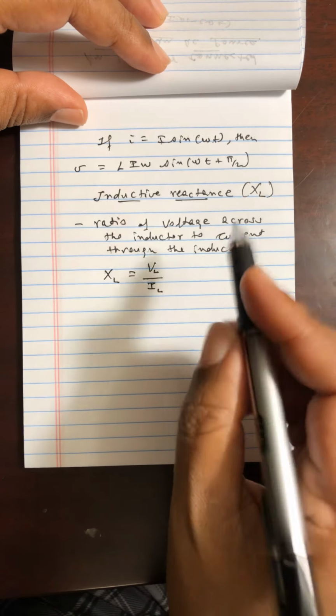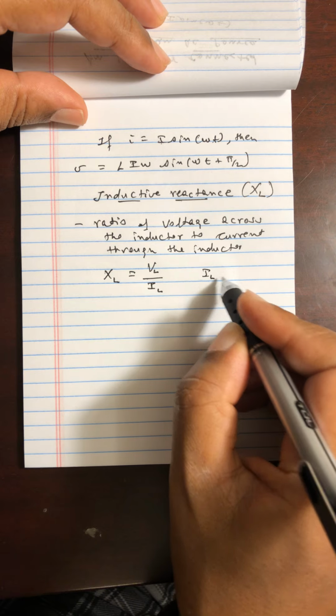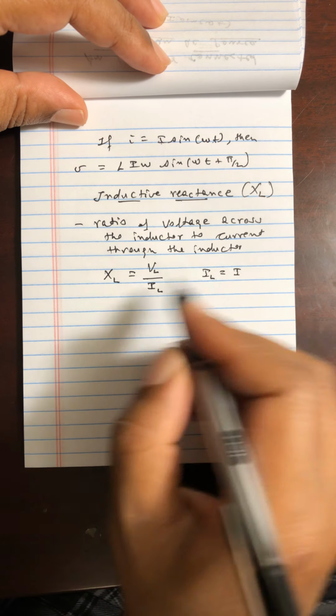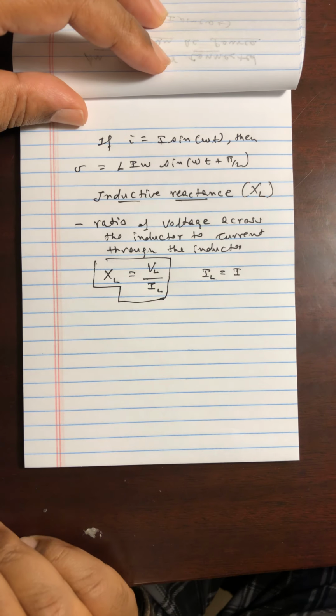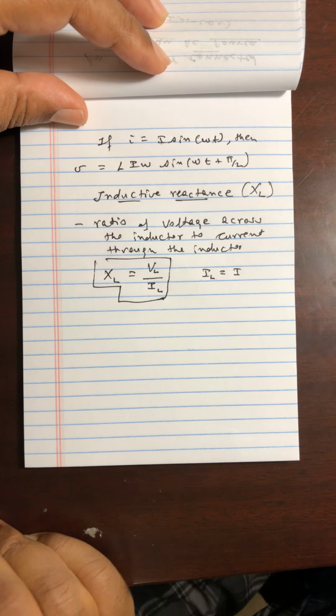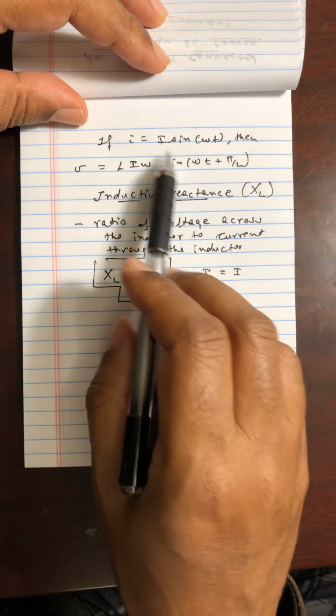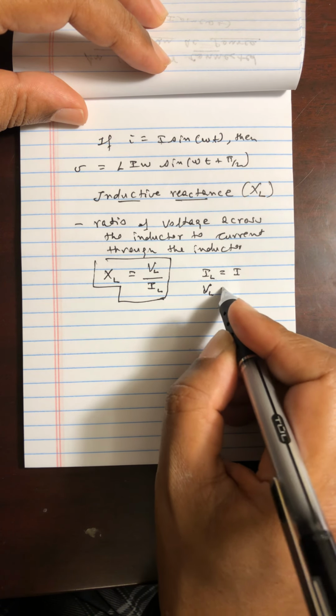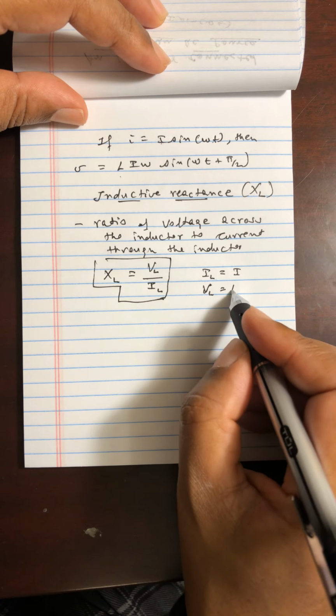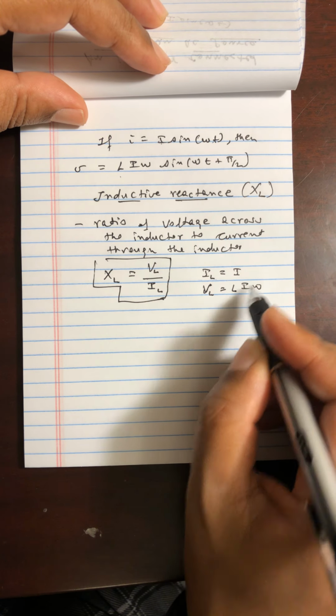The amplitude of the current is I. The reactance is the ratio between the voltage and the current. So look, the amplitude of the current in this equation is I, and the amplitude of the voltage is inductance times current times angular frequency.